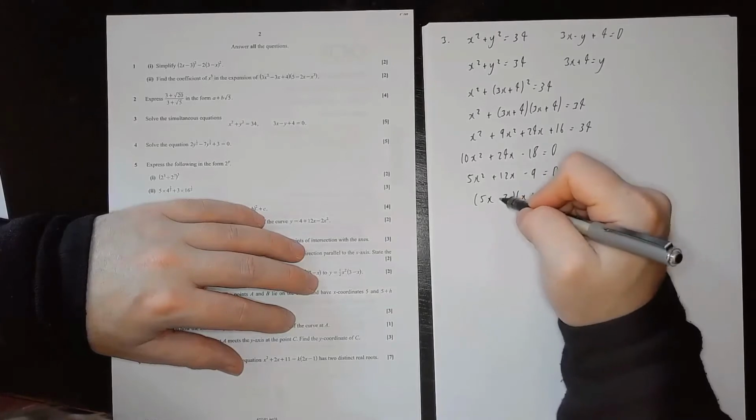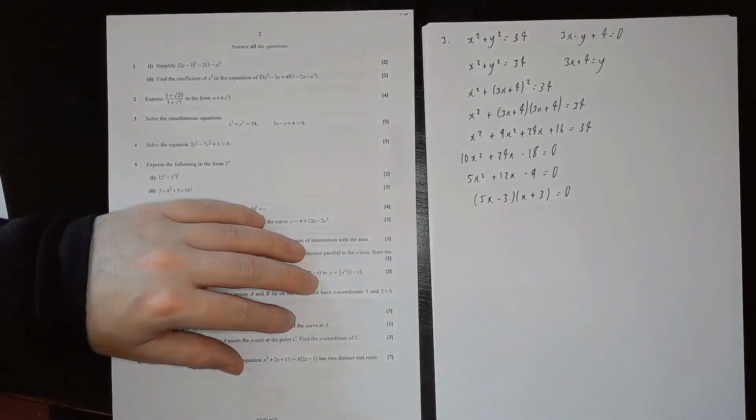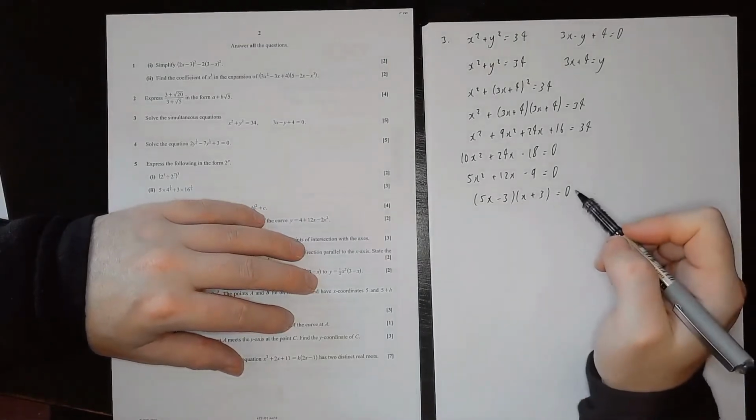Plus 15x minus 3x equals 12x. Minus 3 times plus 3 is minus 9.